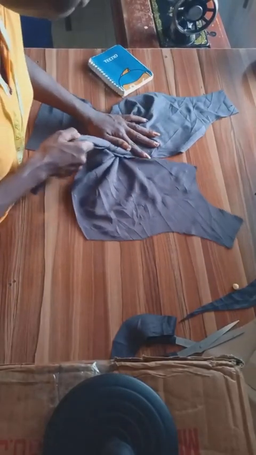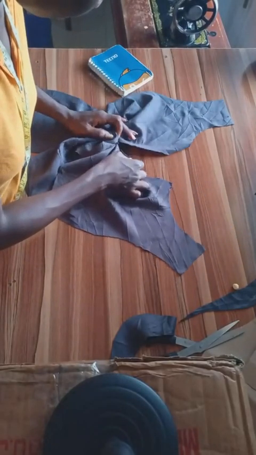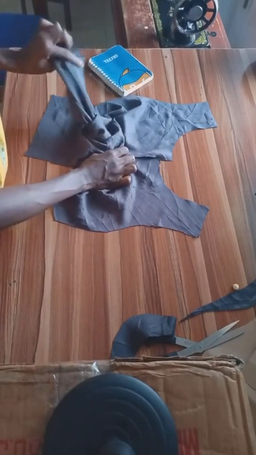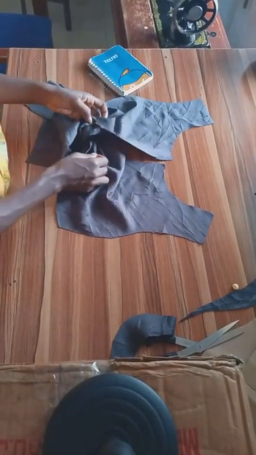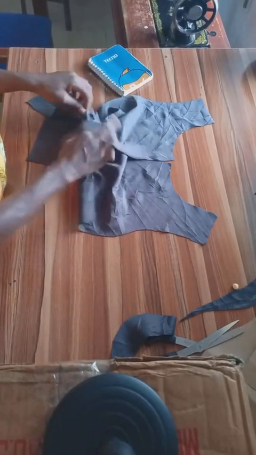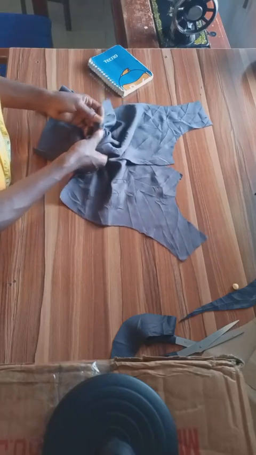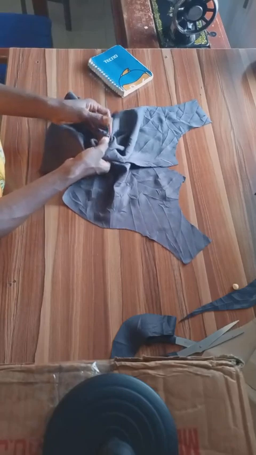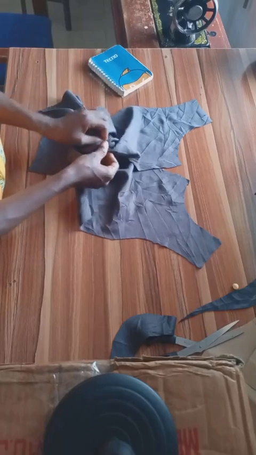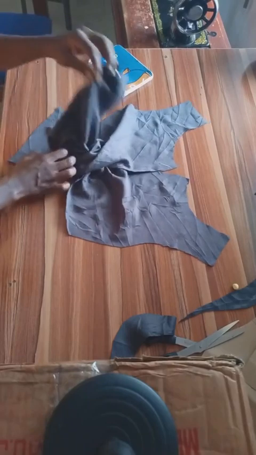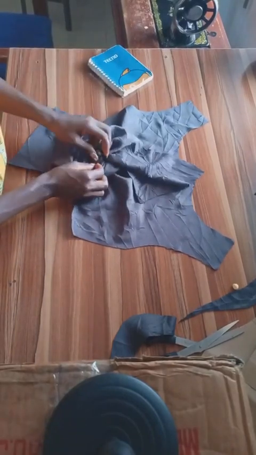You want the two notches to be around the same area. So take note of the notch. When you get to the notch, you will know that. Now the same notch that we look for here, bring it to this inside notch. See, this is one notch, this is another notch. So you know that this point and this point is where you will start your second sewing.